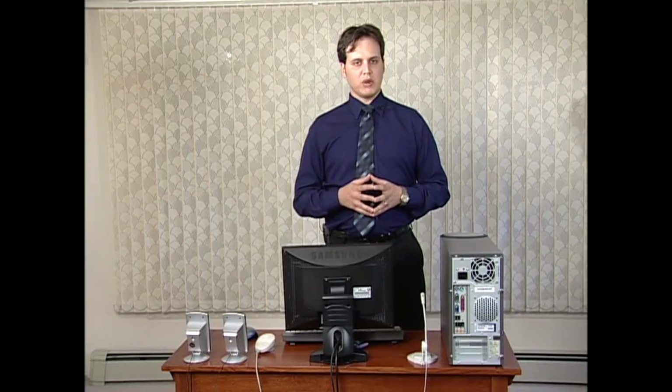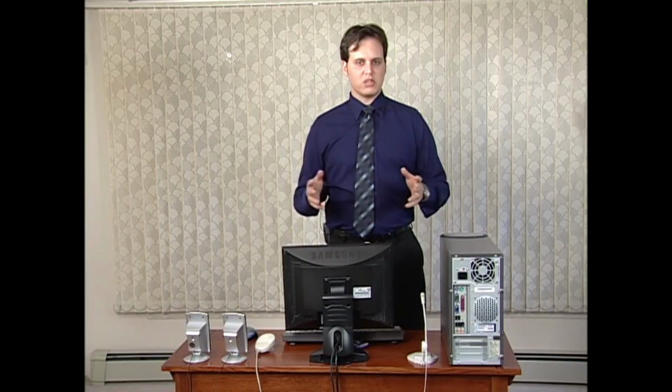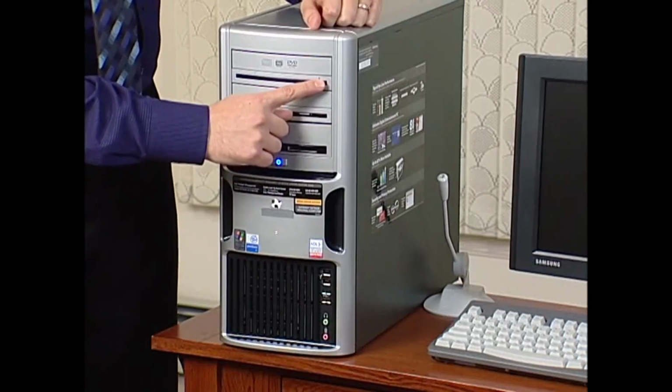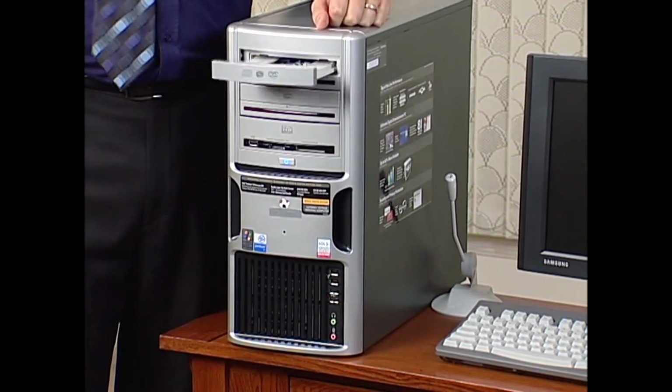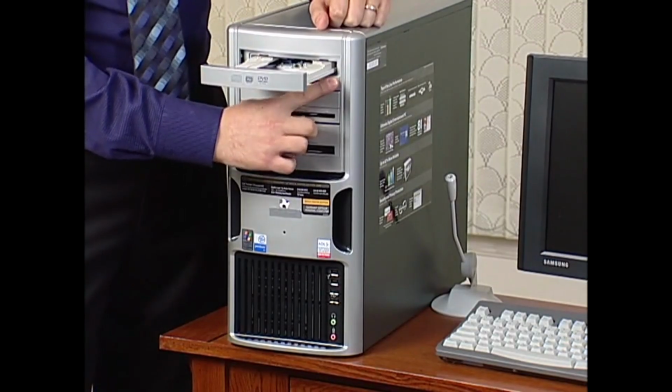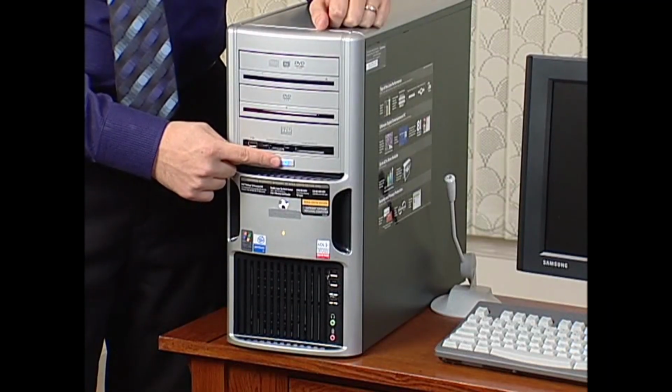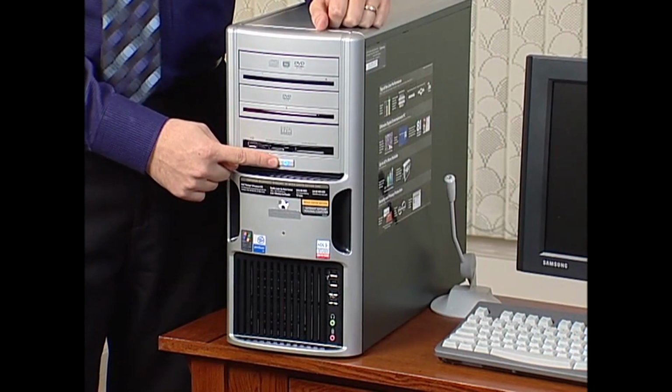Now, usually when you buy a computer these days, it comes with a simple color-coded guide that shows you step-by-step how to assemble a unit and get it ready for the first time of usage. Now let's go and take a look at the front of the base unit. On the front of the unit you can see the CD or DVD drive access button that opens and closes the unit. The on-off switch, which turns the unit on or off in some cases.